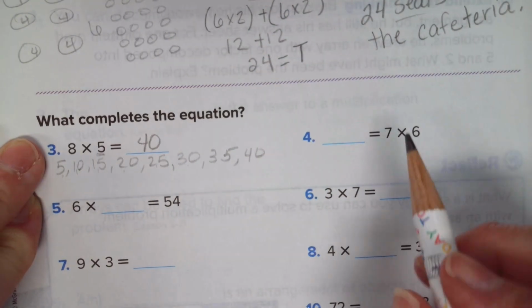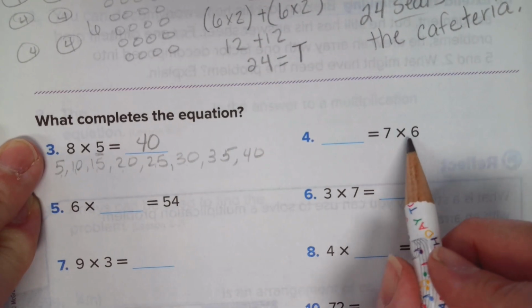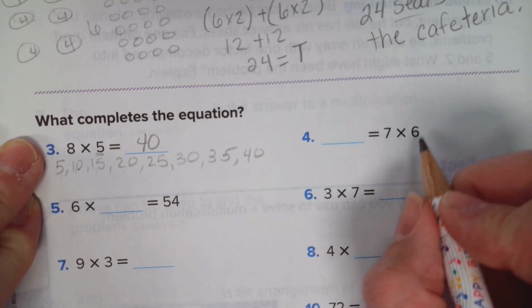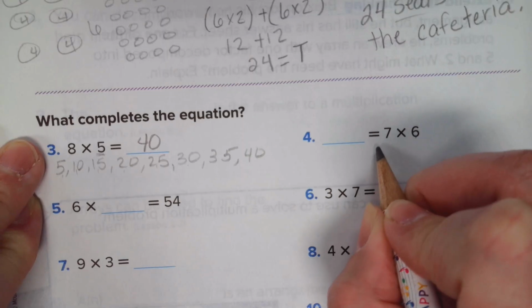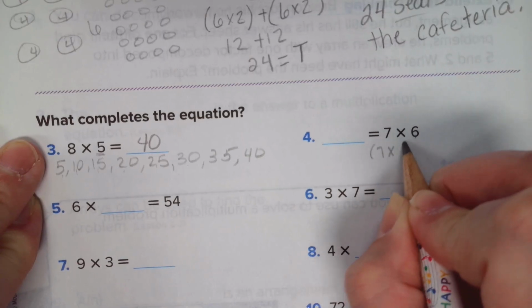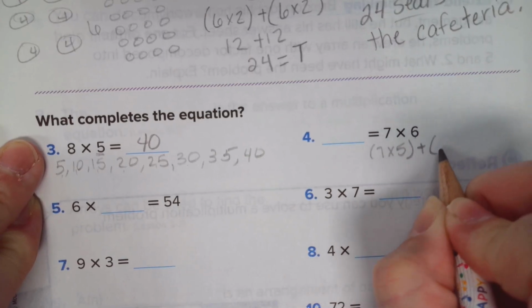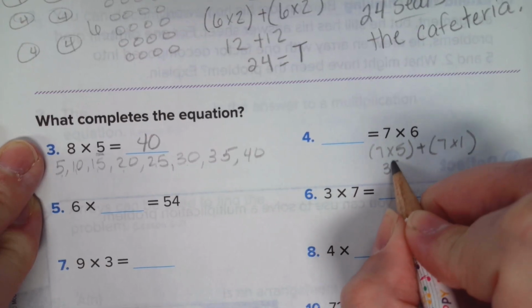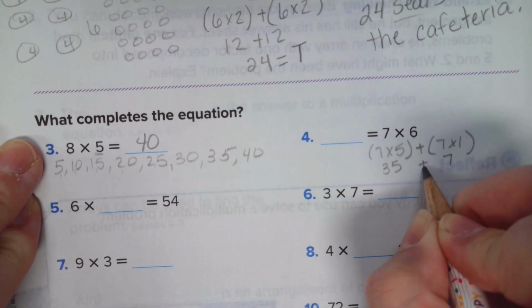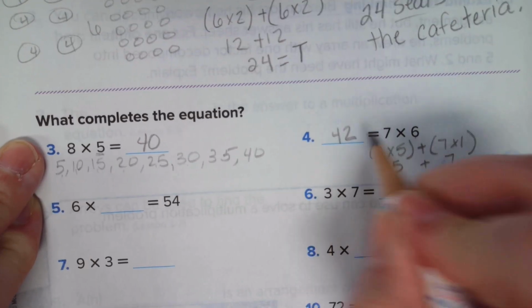Alright. Blank equals 7 times 6. So I can decompose this. I could break this apart and say, okay, I've got 7 times 5 plus 7 times 1. Then I've got 35, and I've got 7, which gives me 42 as my product.